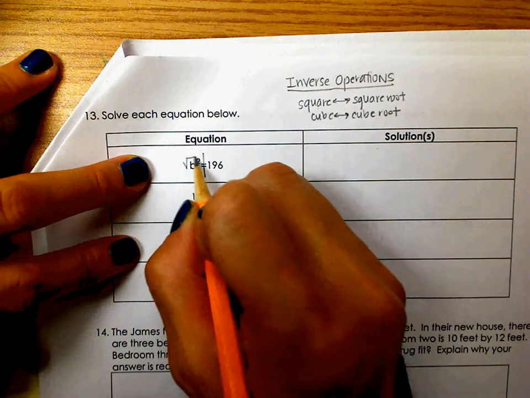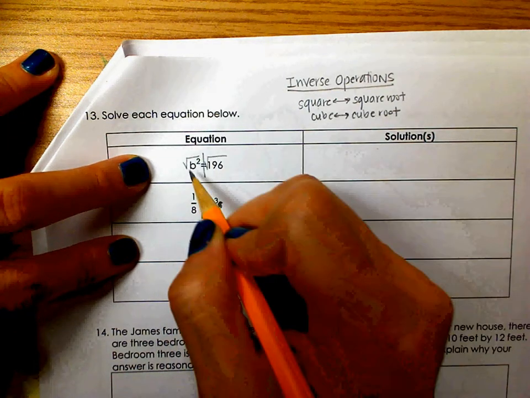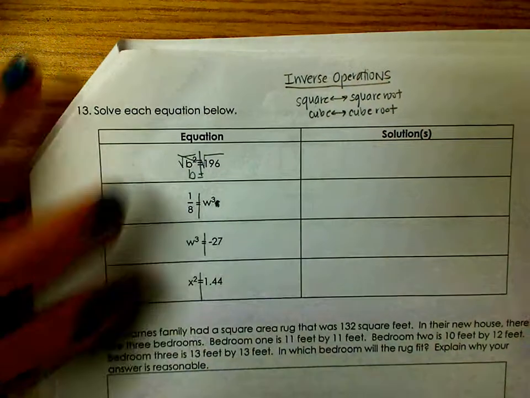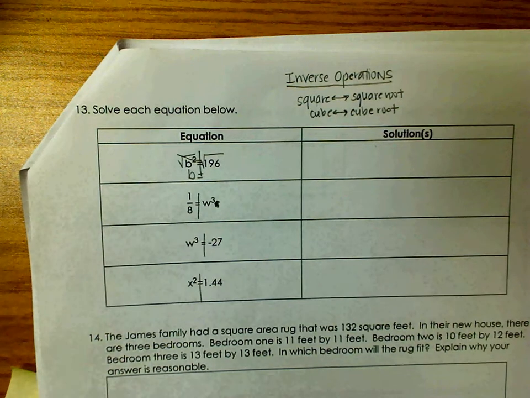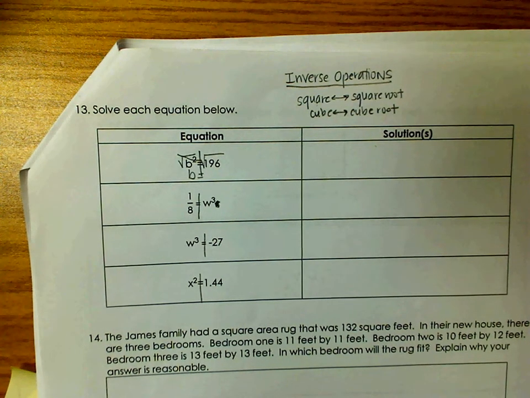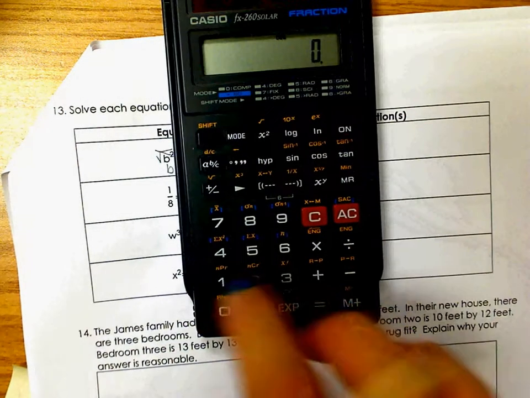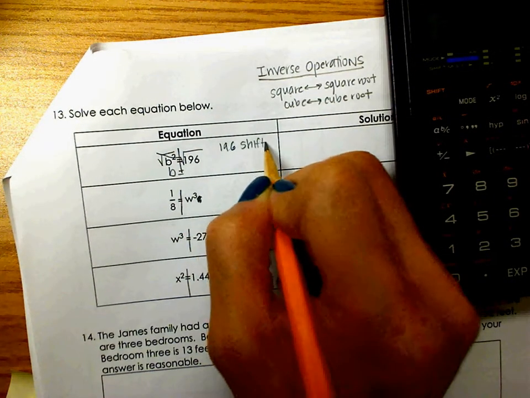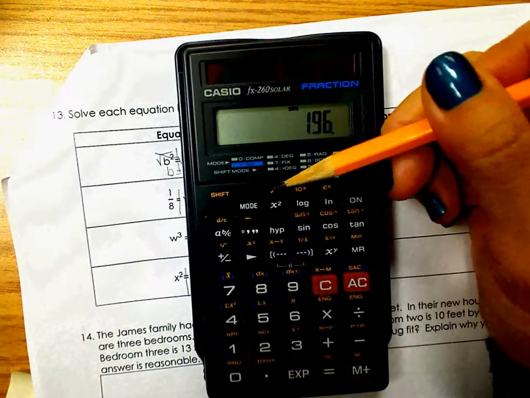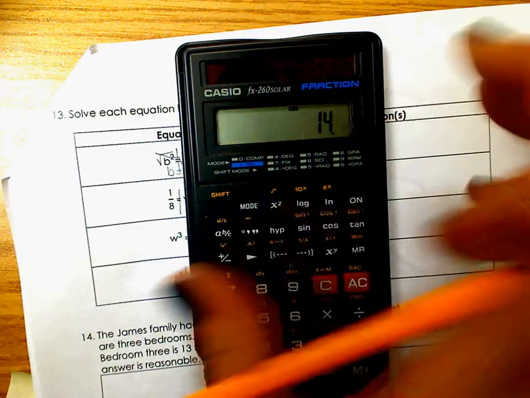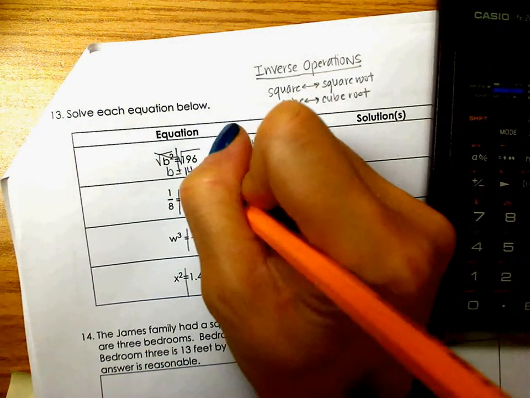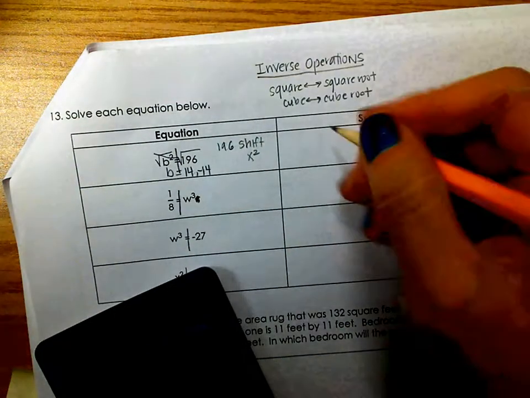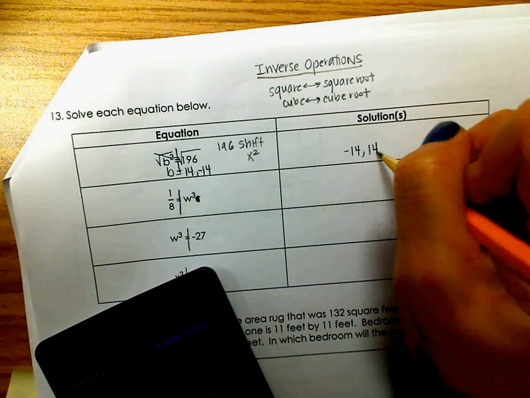So this is what a square root looks like. Whatever you do to one side you gotta do to the other side. Cancel. B equals. Okay, so we're gonna take square root of 196. So 196. Now I gotta do 196 shift x squared, because if you look here, there's your square root. So shift x squared, and that's 14. And the calculator won't tell you the negative part. So the answer is negative 14 and positive 14.